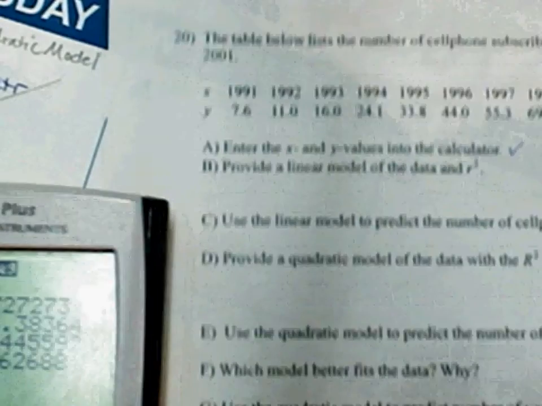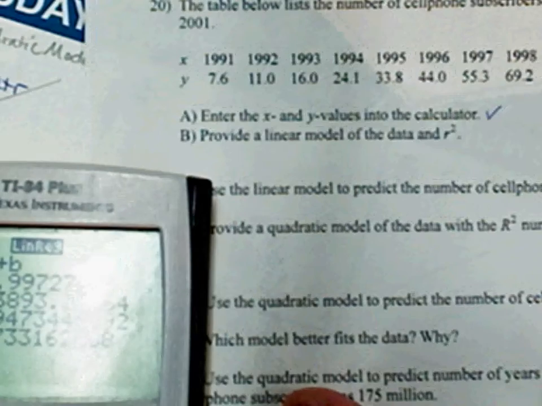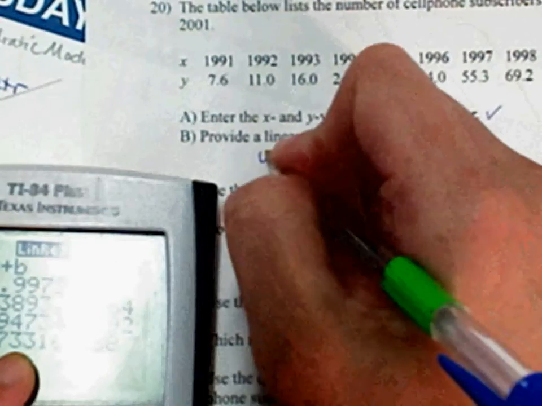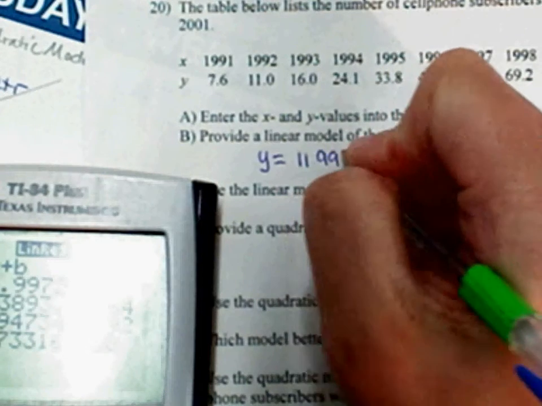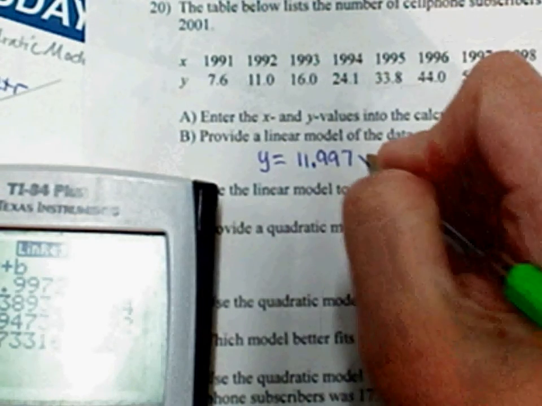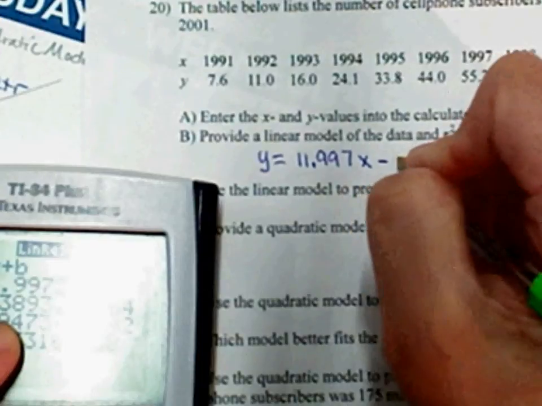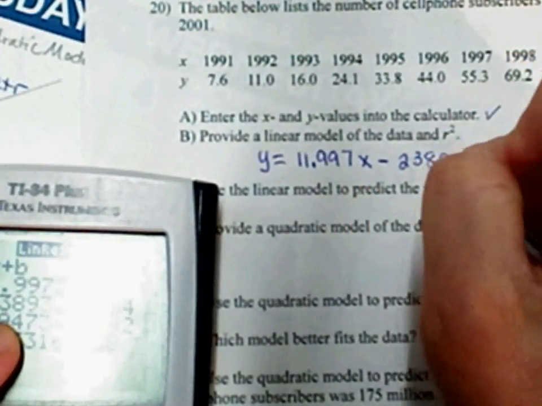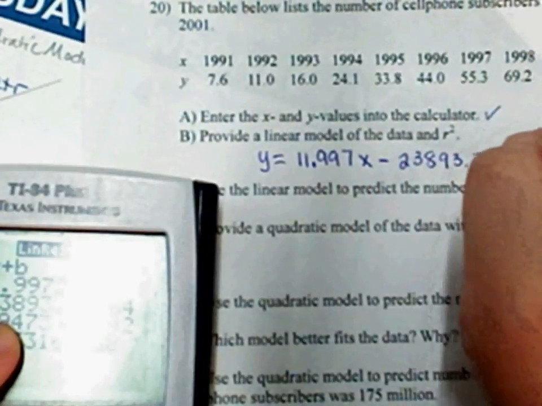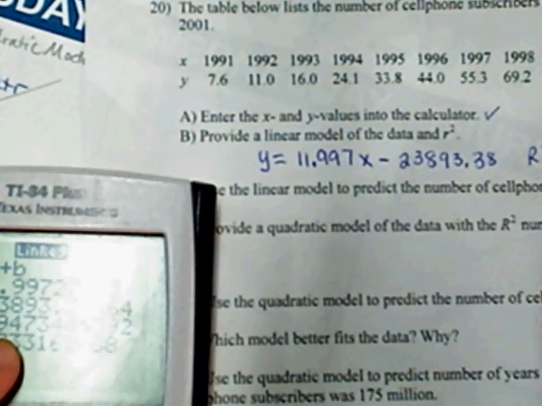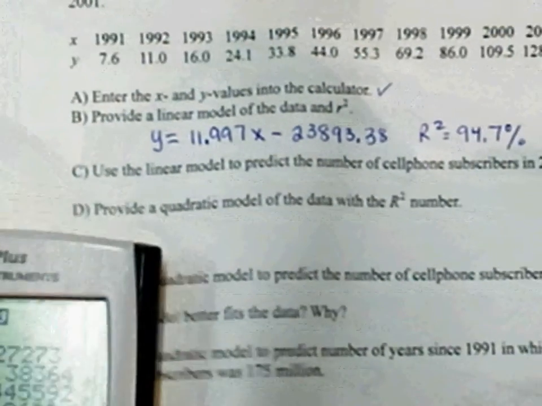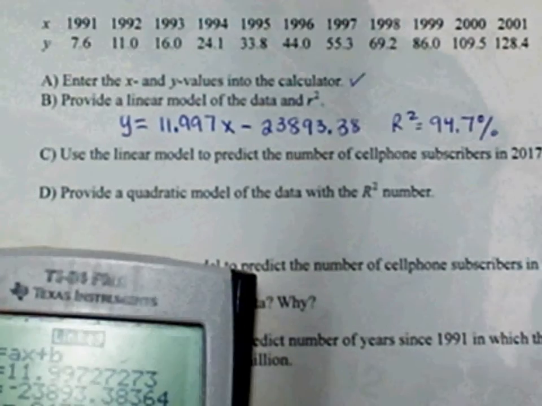Part B, write the information you found. Y equals 11.997x minus 23893.38. Okay? And your R squared value is 94.7%. There you go. And I just got all that information from my calculator.